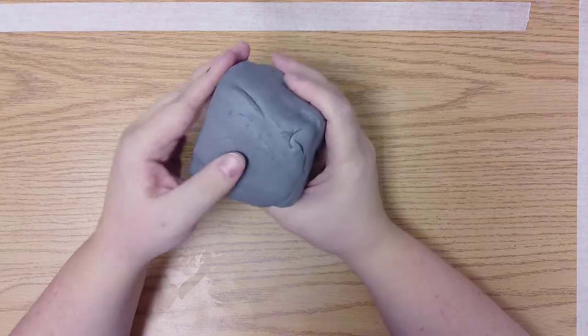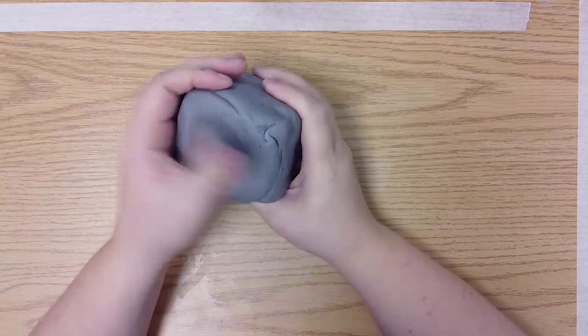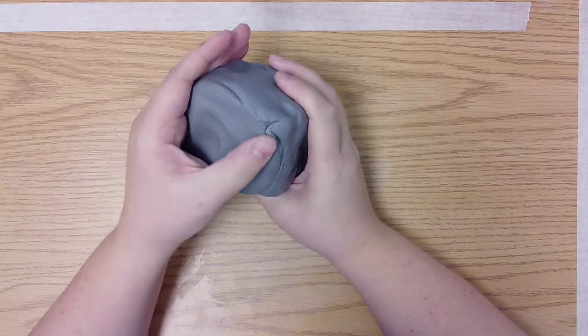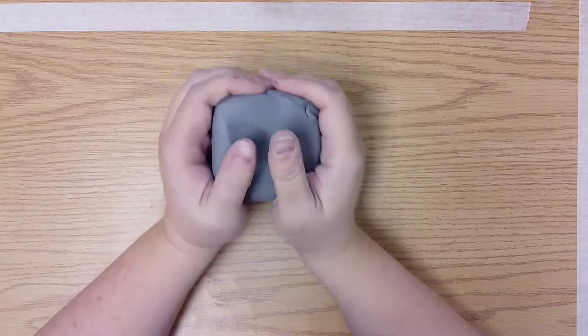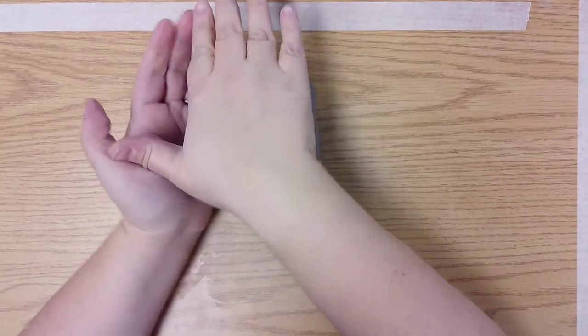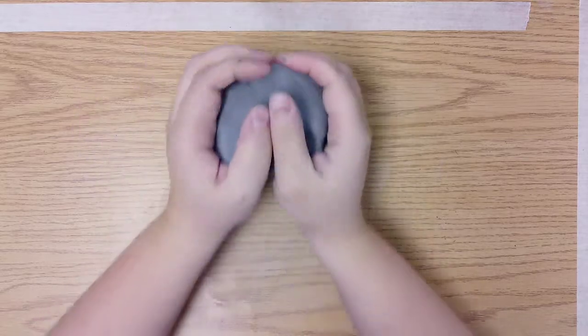You won't be able to see them with your eyes because they're so small, they're smaller than sand. So it's actually a really, really cool way to use this. Now your job is going to be to make a snail. Now this involves a process called coil building.